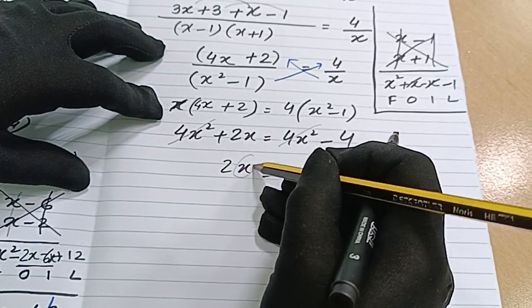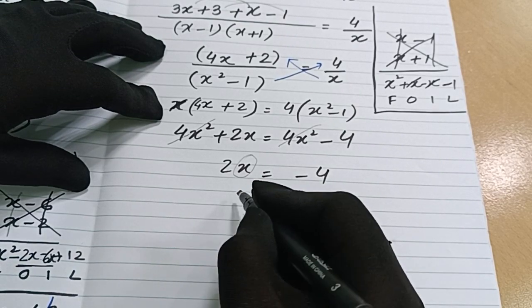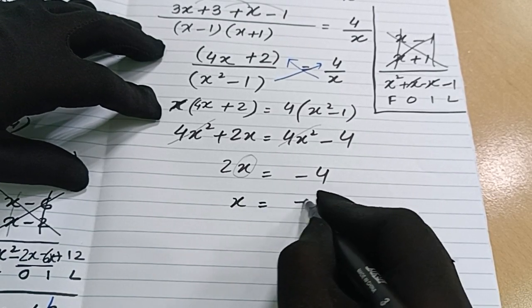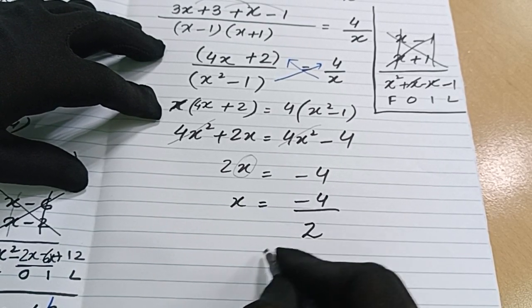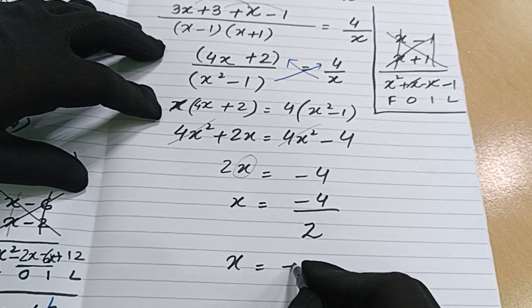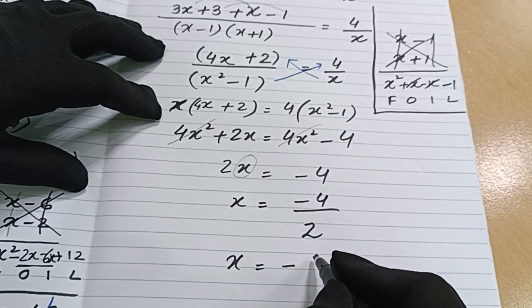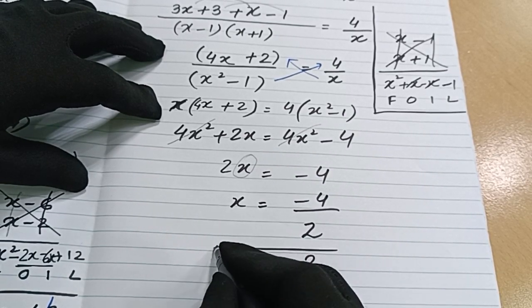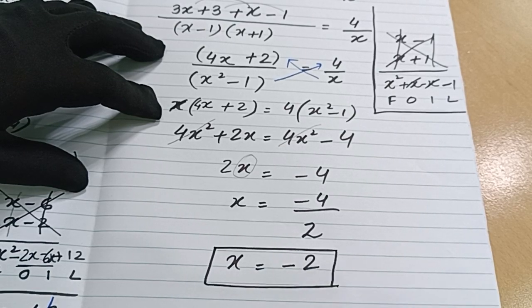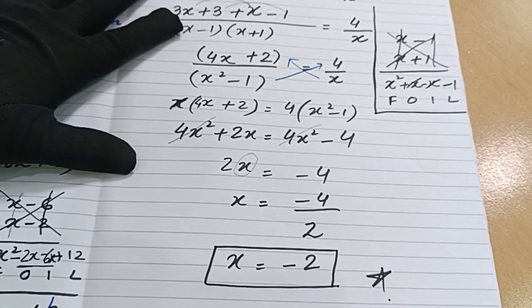Solving this expression means the value of x will be separated out. So keep x here, the coefficient is shifted on the other side. The coefficient on the other side will divide. So minus 2 4s are 2 2s are 4. So this is the final answer.